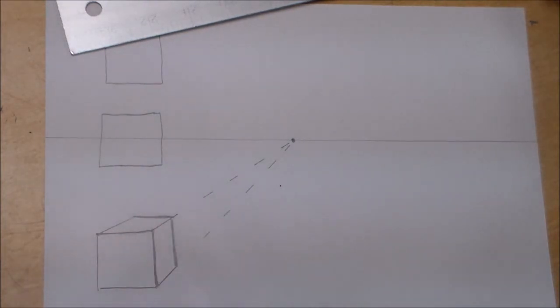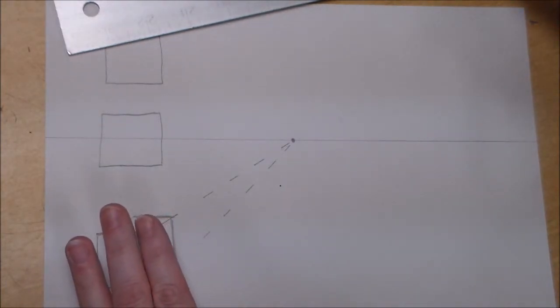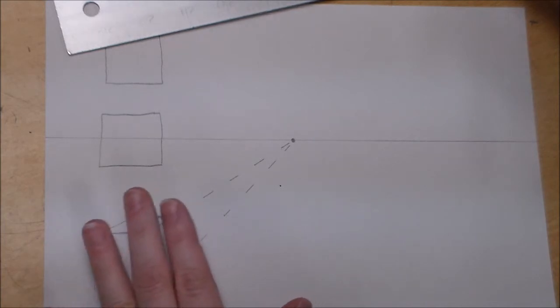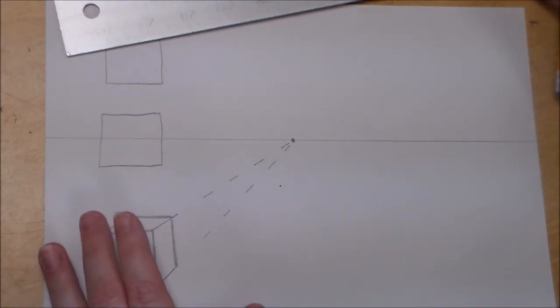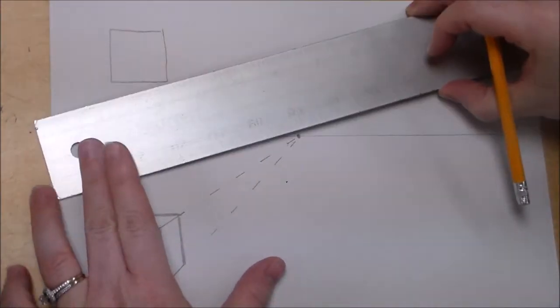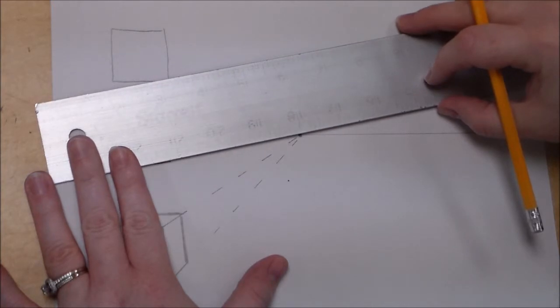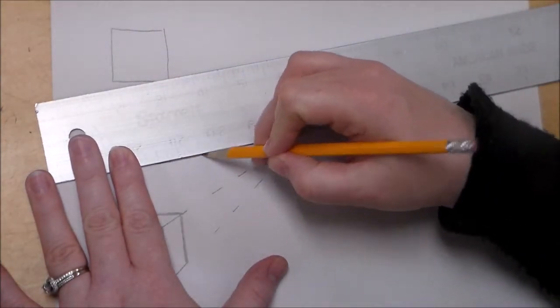We're going to move on to the middle one. The middle one is the easier one because you cannot see the top or the bottom when they're sitting on the horizon line. You can only see the side. So I'm going to take this bottom corner and I'm going to line it up with the vanishing point. And I'm going to draw a short line.